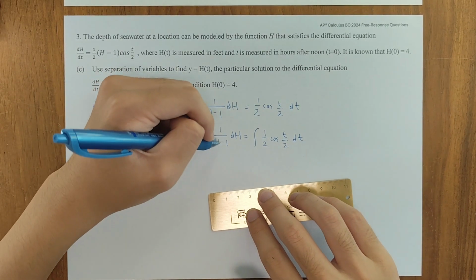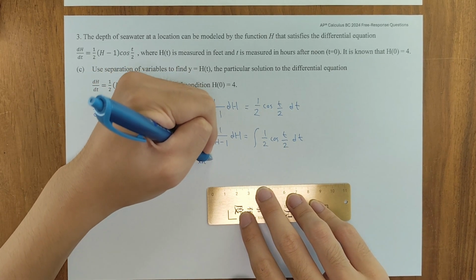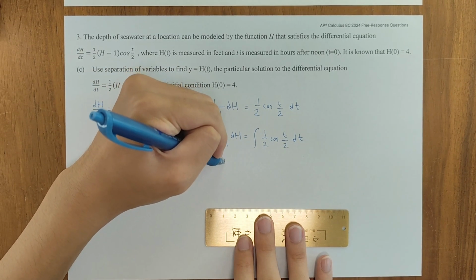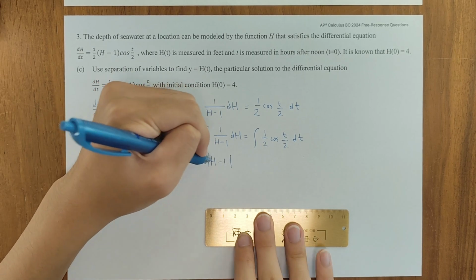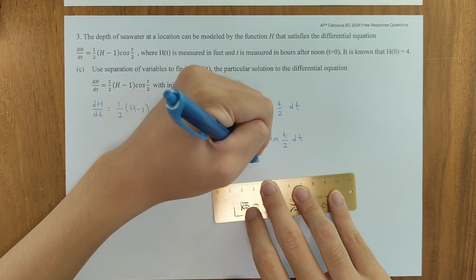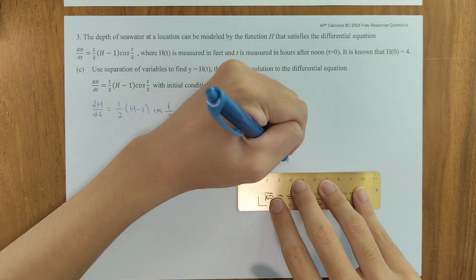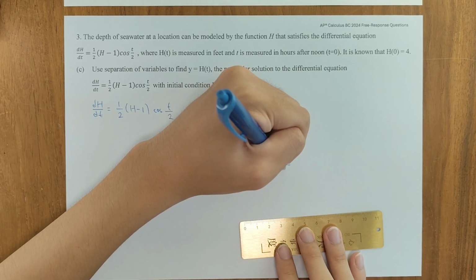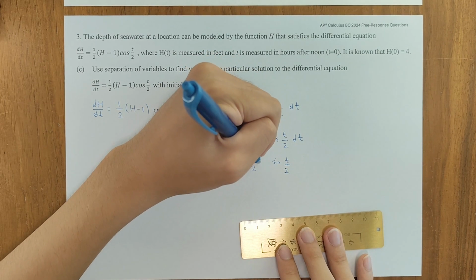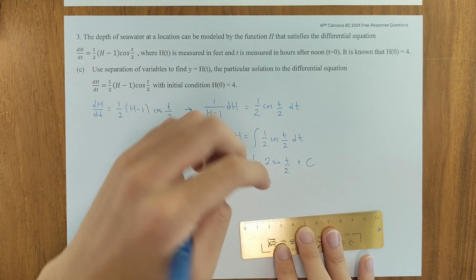This will become natural log of the absolute value of h minus 1 equals 1 over 2 sine t over 2, and then times 2, okay, and plus c.